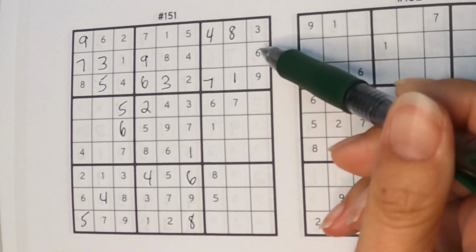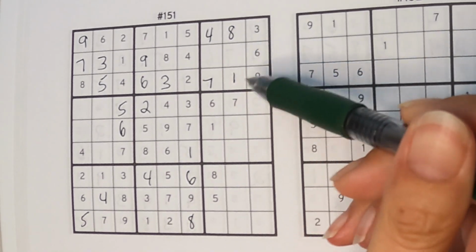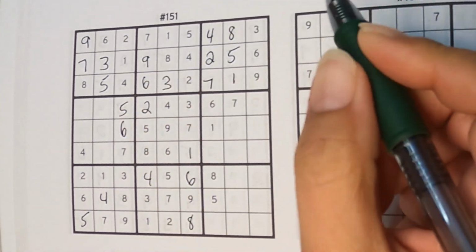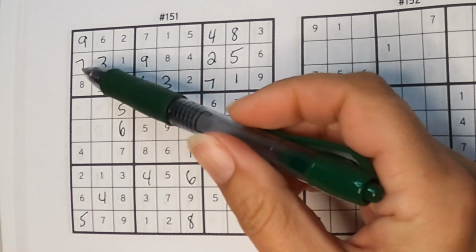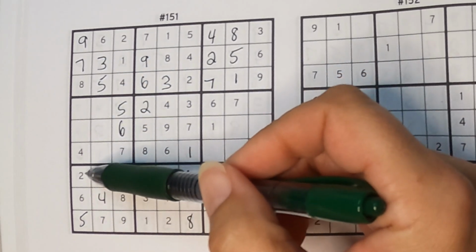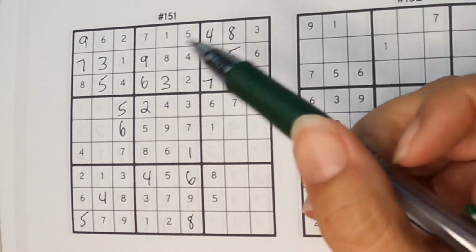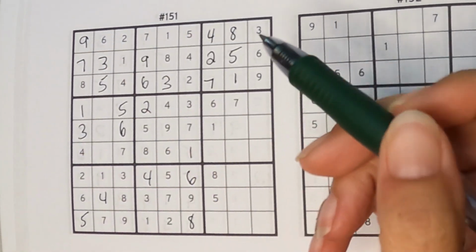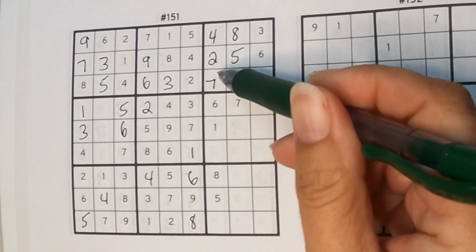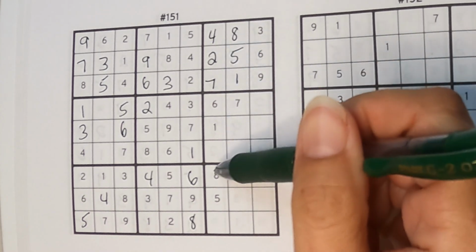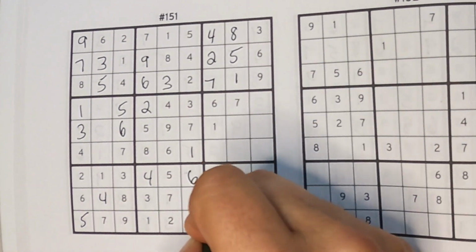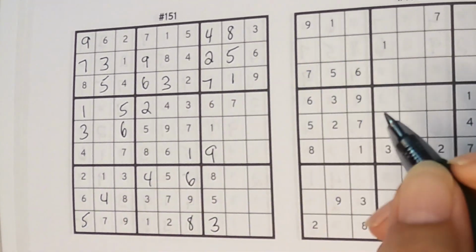For this box, we're missing 2 and 5. We've got a 5 here, so 2, 5. For this column now, we're missing 1 and 3. We've got a 1 here, so 3, 1. For this column, we're missing 3 and 9. We've got a 9 here, so 3, 9.